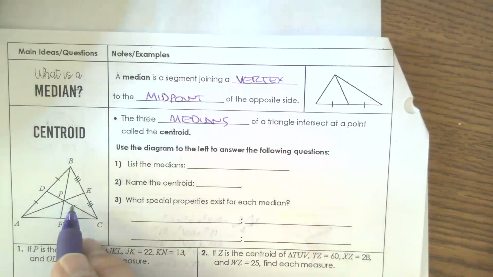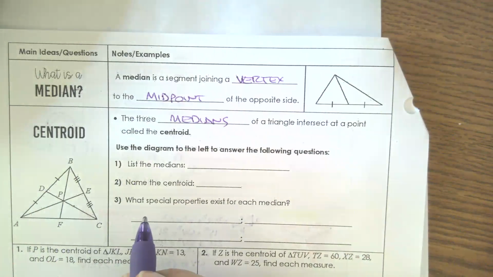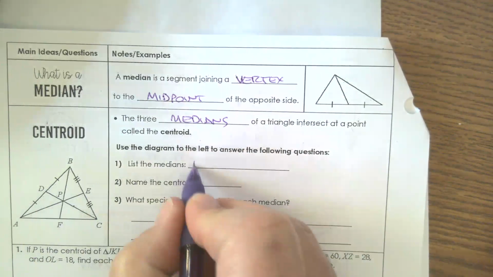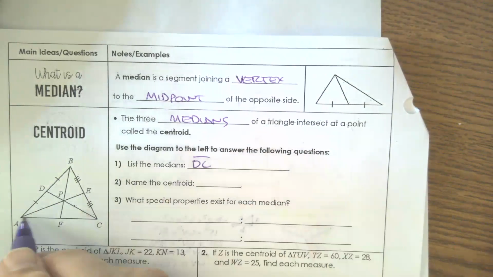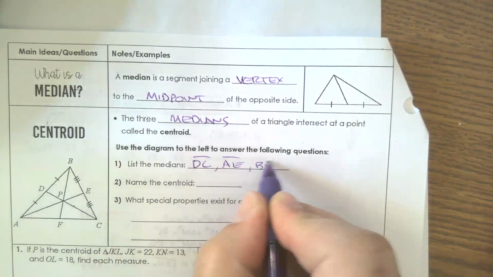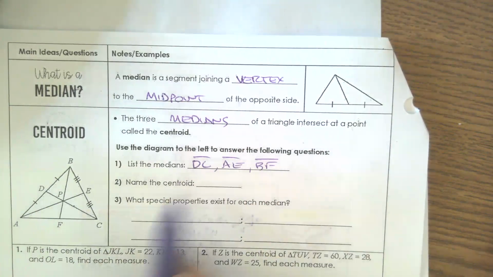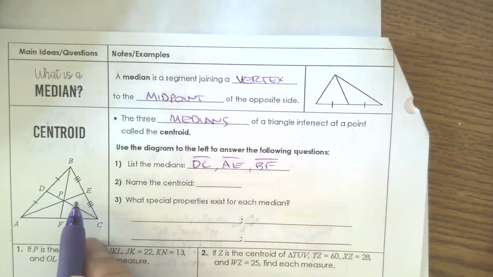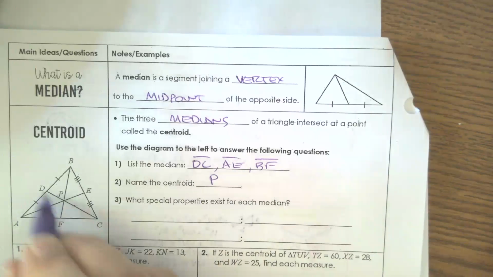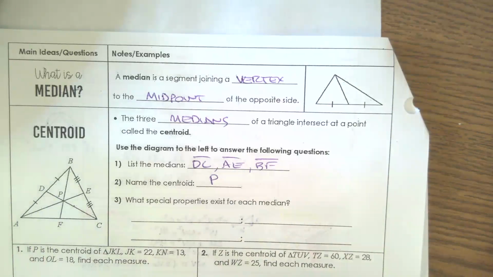So what would be the medians in this picture? DC, good. From a midpoint all the way to the opposite vertex. AE, good. Good. And this time, the endpoints aren't the centroid. What is the centroid? P. It's still the point of intersection. It's just not the endpoint of the segments.